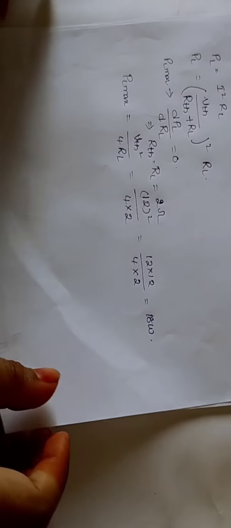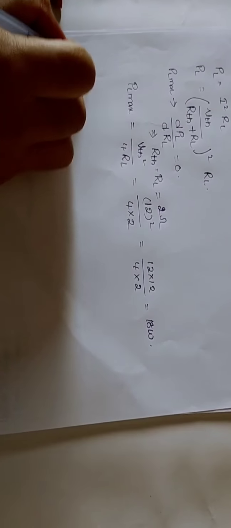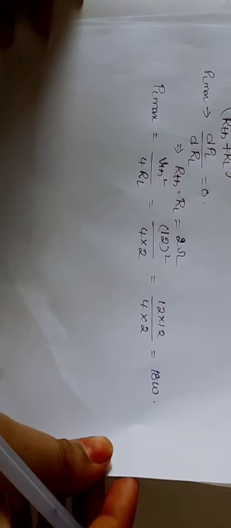For writing this program in MATLAB, we use a for loop, because we are repeating the same function multiple times. Program: CLC, clear.